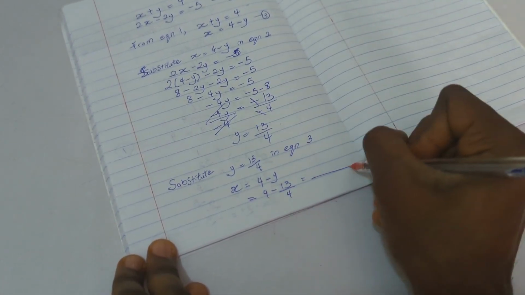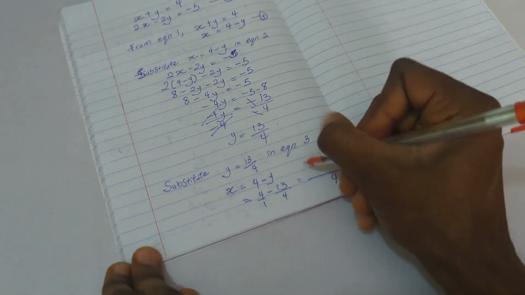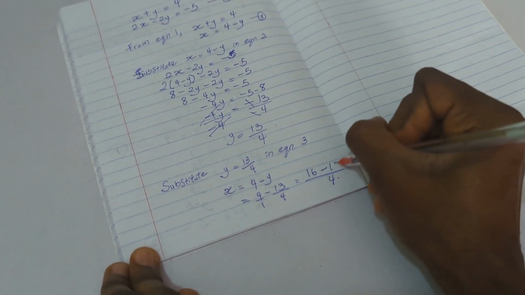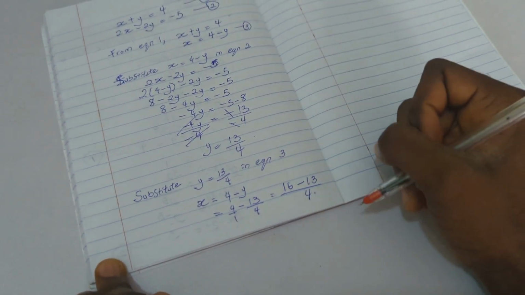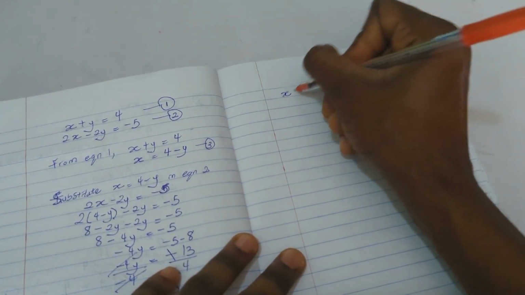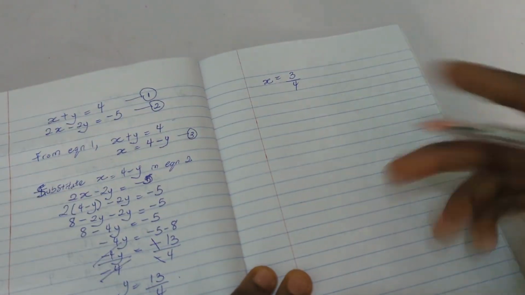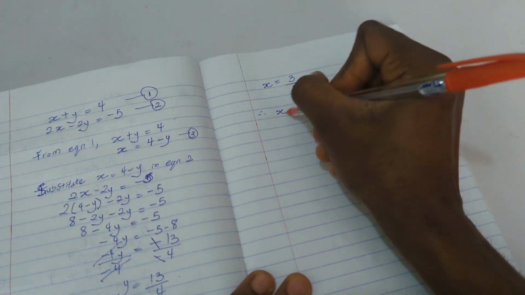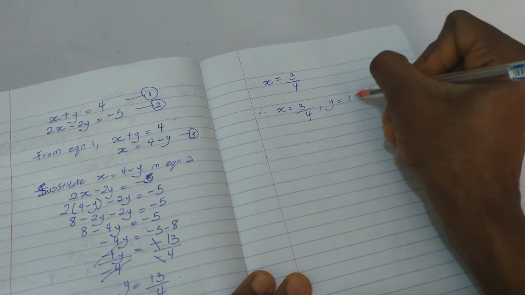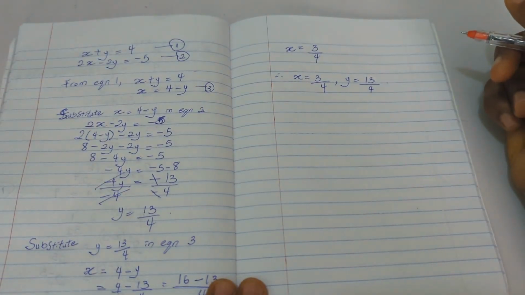By working with the LCM, which is 4, 4 in 1 is 4, 4 times 4 is 16, minus 4 in 4 is 1, 1 times 13 is 13. So 16 minus 13 is 3. So you have that x equals 3 over 4. So at the end of the day, we had x is equal to 3 over 4 and y is equal to 13 over 4. So that solves the question.